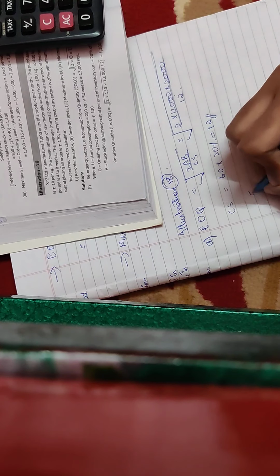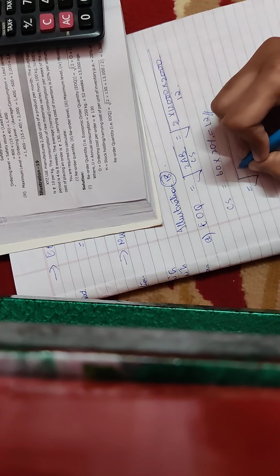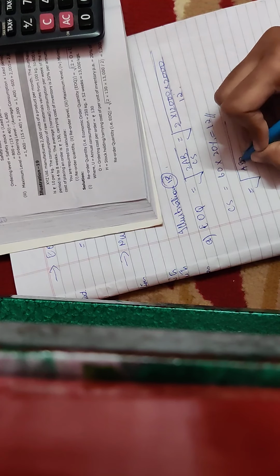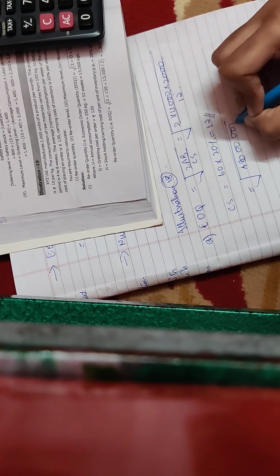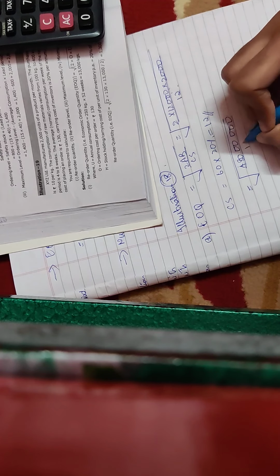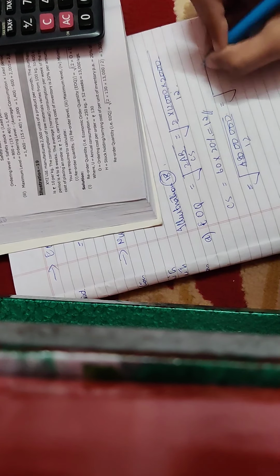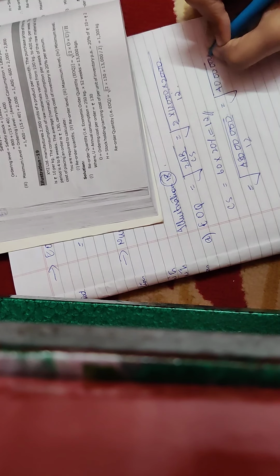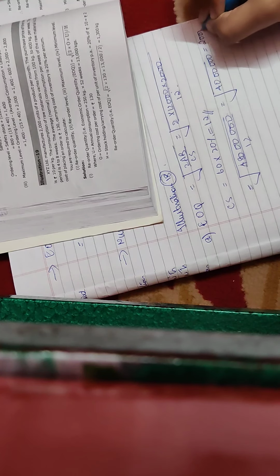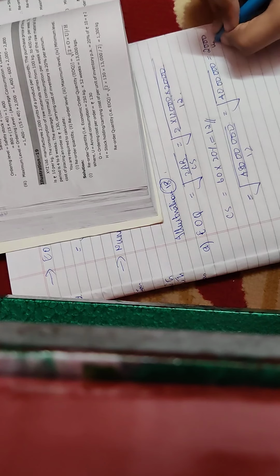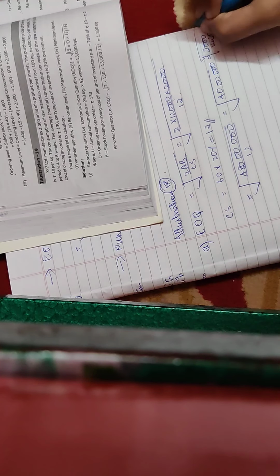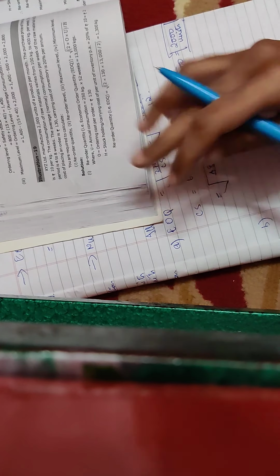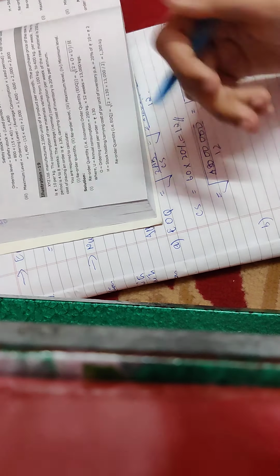Now substitute this into the formula. It is 2 into 12,000 into 2,000, which gives you 480 lakhs, divided by 12, that will give you 40 lakhs, and you will get 2,000 units based on the square root. Okay, next you have to find out your ordering level.